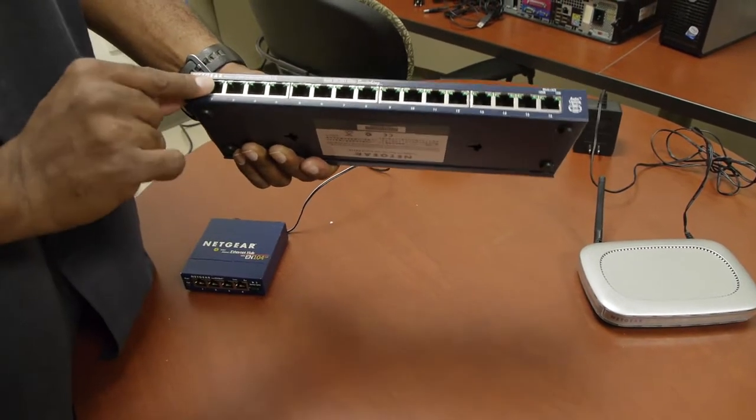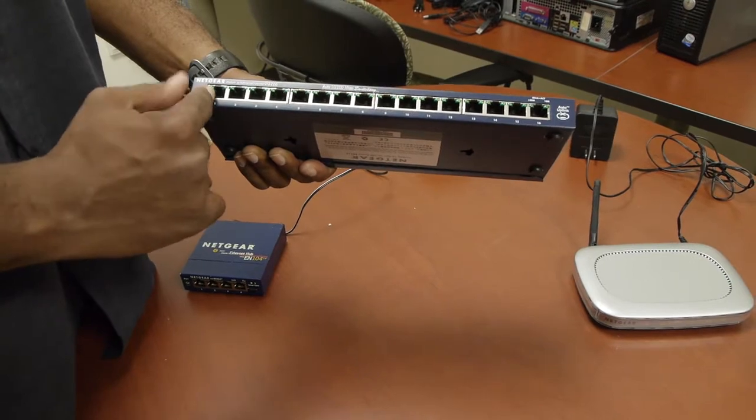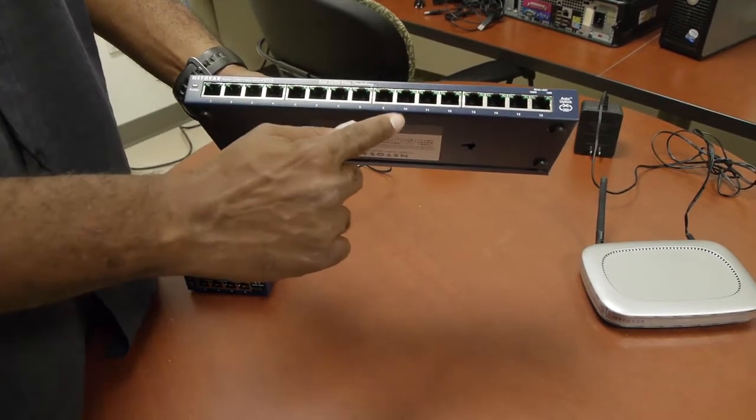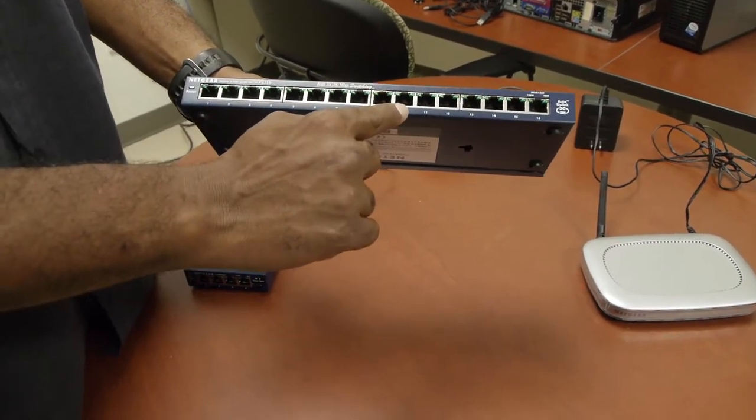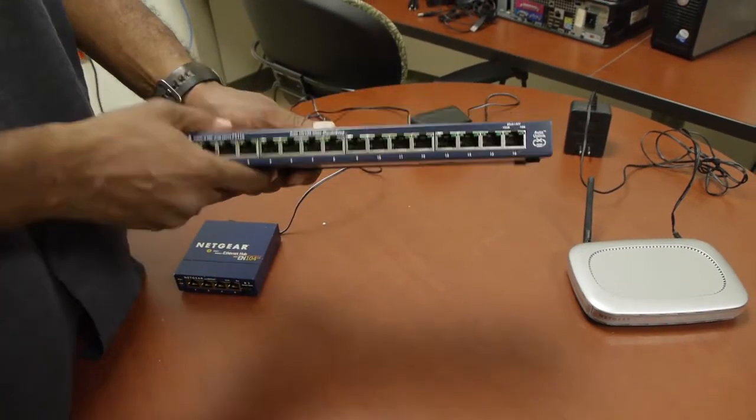So if it receives something on this port, it looks at the header and says, oh, that device is on port 10, then it'll only send it out on this port, and that saves bandwidth. So that's a switch.